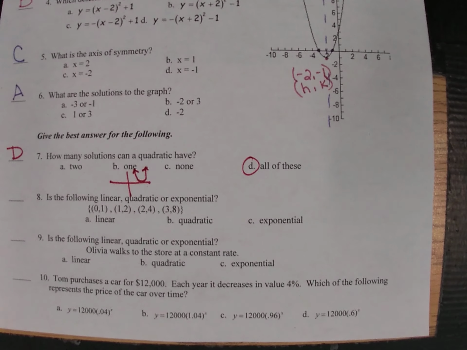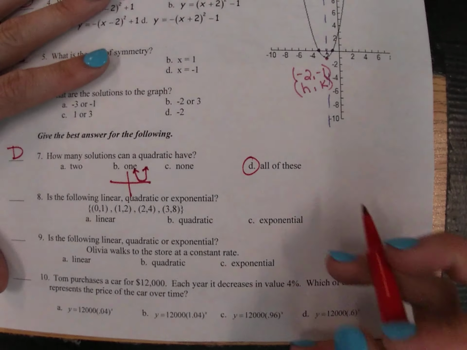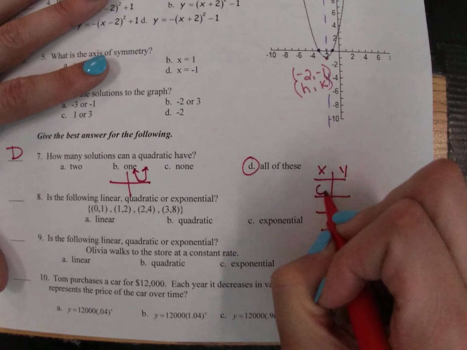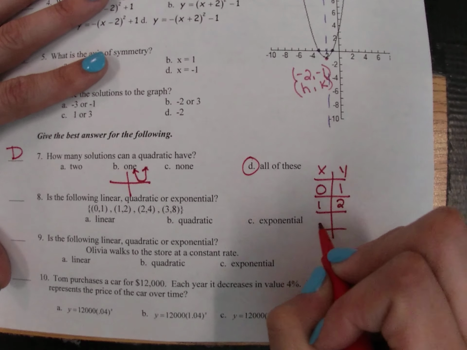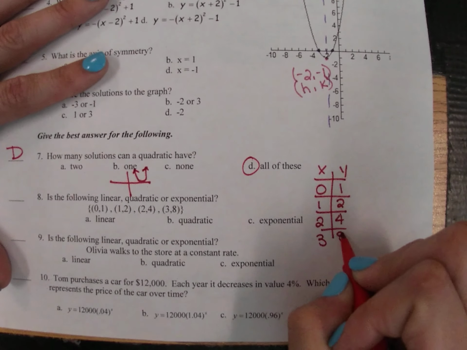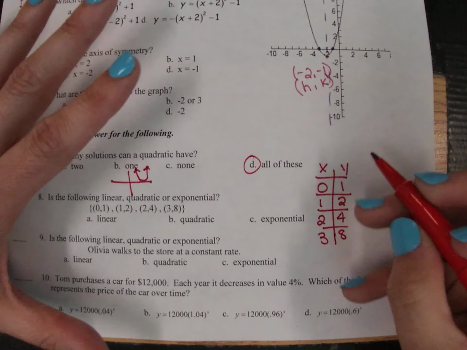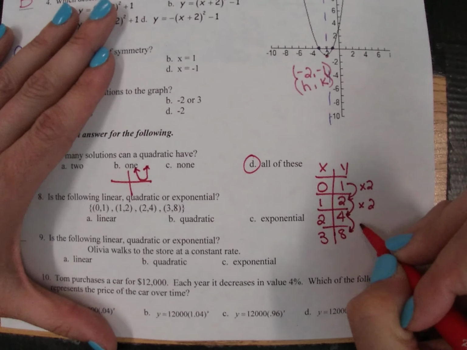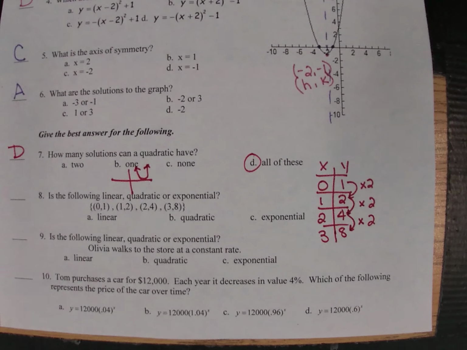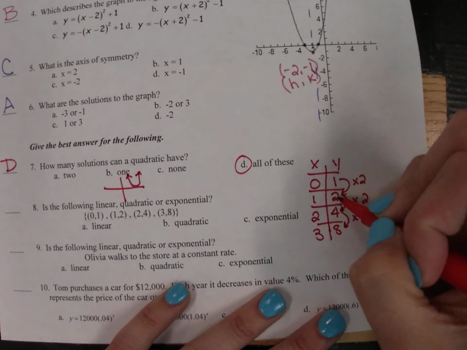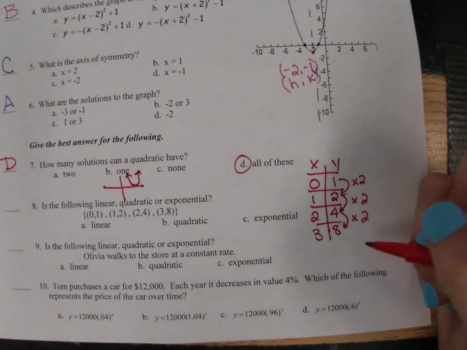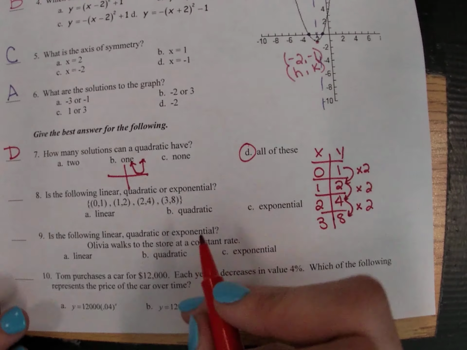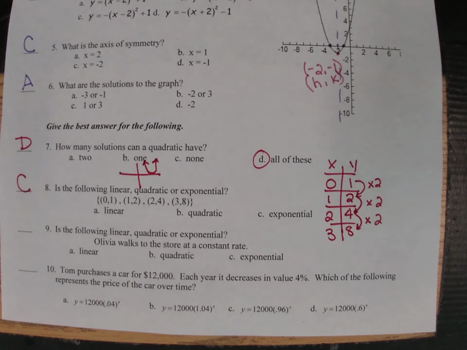Number 8, is the following linear, quadratic, or exponential? So when we're given ordered pairs, we want to think about this as a table. Whether you write it as a table or not doesn't really matter, as long as we're looking at those y values and we're seeing what's happening over here. So this is times 2, times 2, times 2. Now you might have to check. Okay, I can see that this is times 2, but you might have to say, okay, that's +1, +2, +4. So it's not linear, right? Go through those options and see which one it is. But when it's done through multiplication, that is exponential.